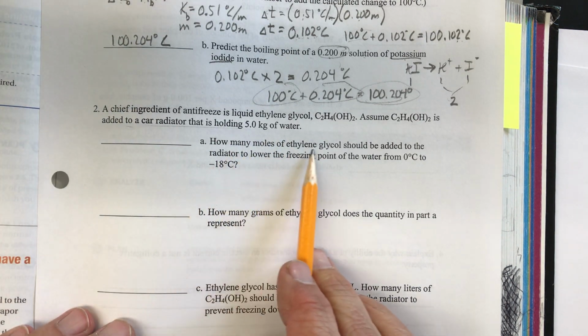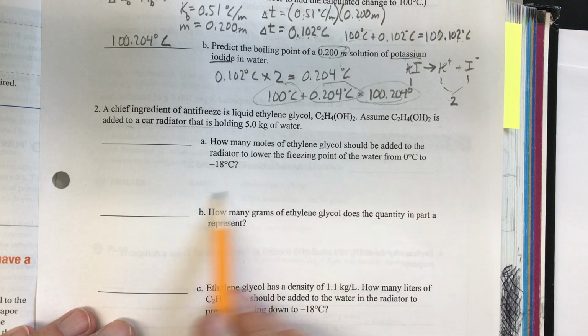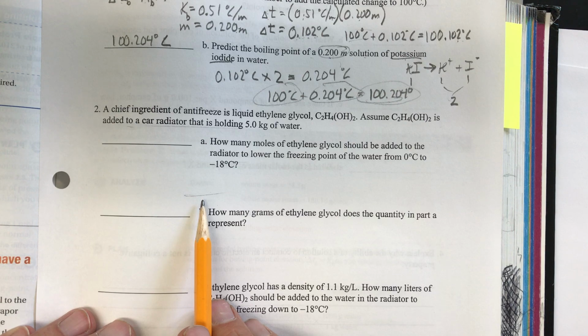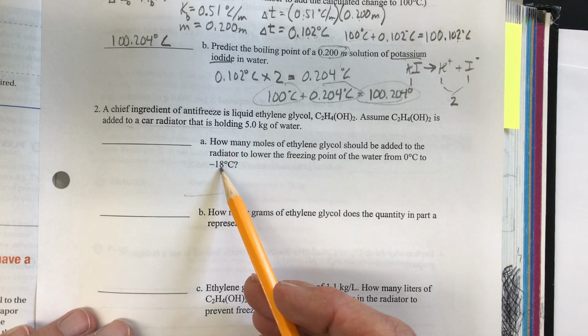Well, how many moles of ethylene glycol should be added to the radiator to lower the freezing point of the water from 0 to minus 18 degrees? Well, the first thing we have to figure out is how many moles I need to change the freezing point by 18 degrees.